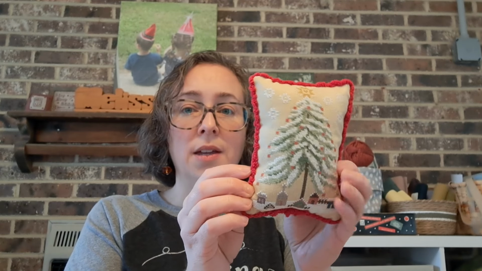For the backing and the trim, so for the back of the pillow, I had this fabric here, and this came from somebody I know who inherited an entire storage unit filled with fabric, and she doesn't do any kind of crafting, sewing, anything like that.